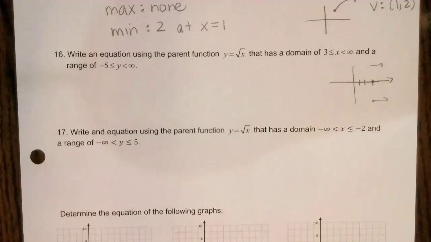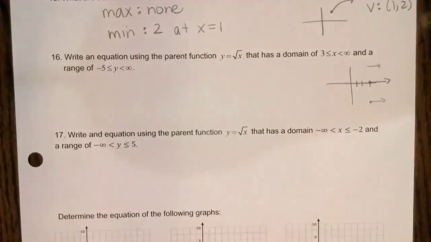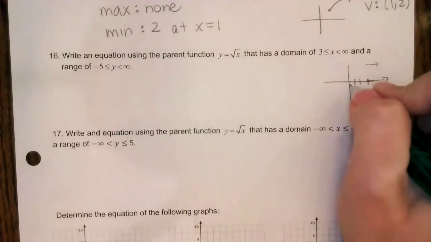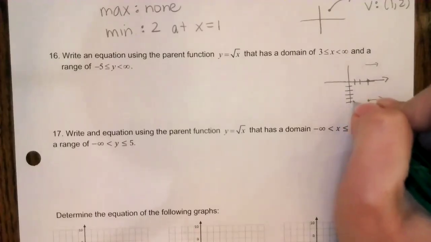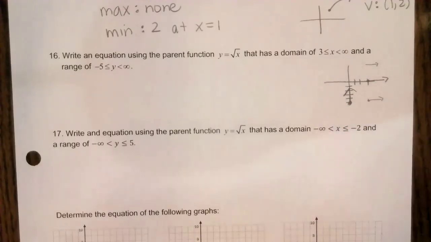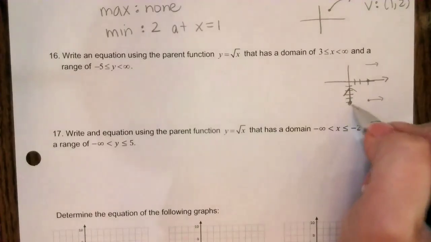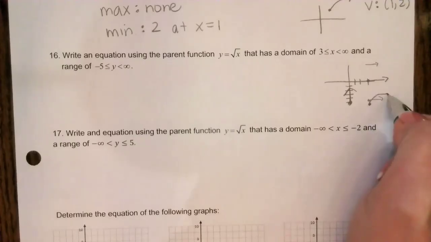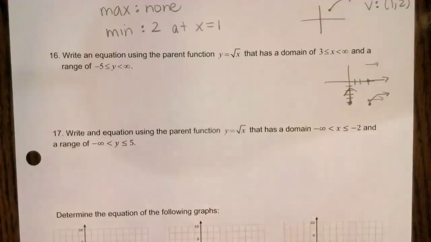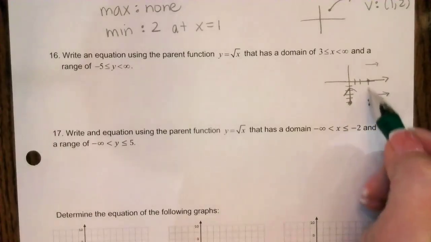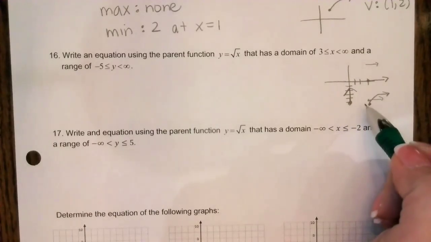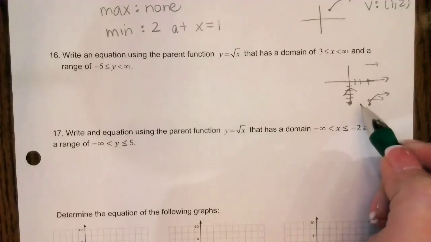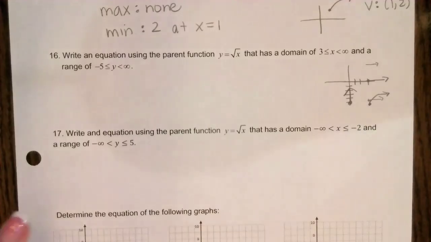Now, the range says from negative 5 to infinity. So we would go negative 5, 1, 2, 3, 4, 5. And this is telling us that it is going up. So we know that it needs to be here, going like this. That means our x being greater than 3 and our y being greater than negative 5. So now we're ready to write our equation.